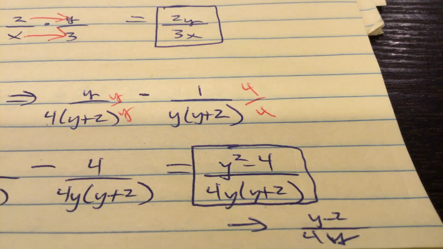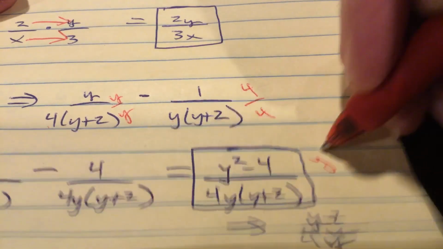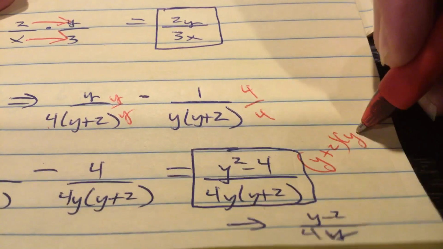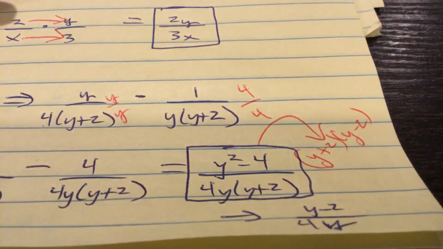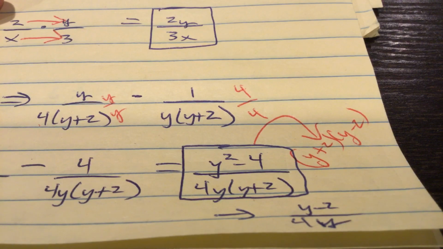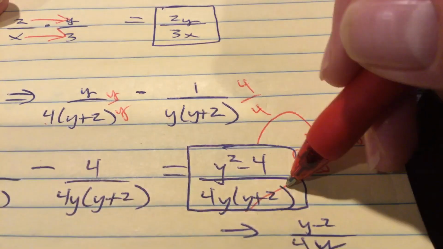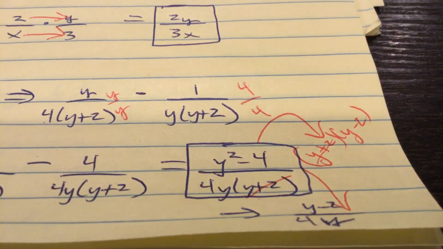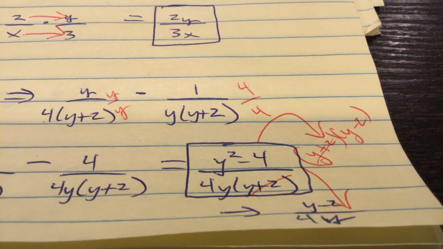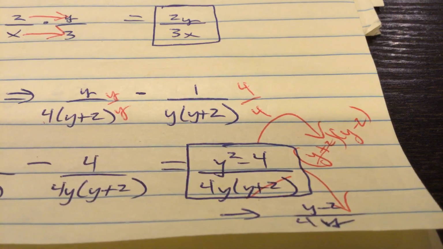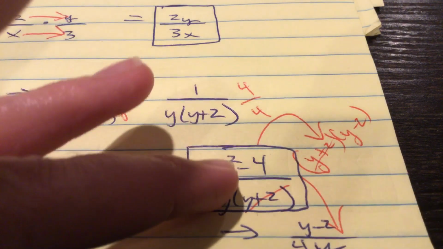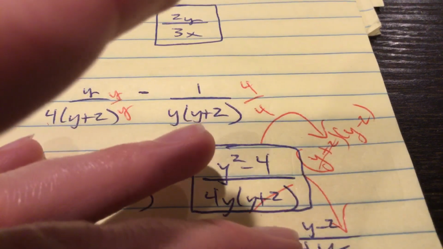That's probably what would be the exact answer in an Algebra 2 book. Notice how y squared minus 4 factors. So those y plus 2's would cancel. This is the best answer. y minus 2 over 4y, but that one will be fine for now. All right, if you take pre-calc, if you take calculus, this is the answer right there.